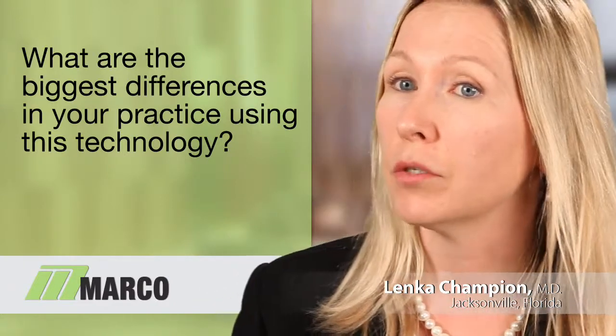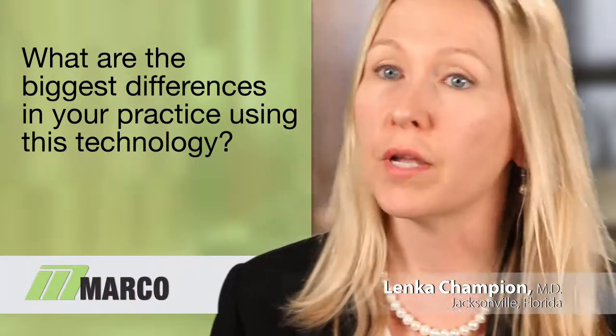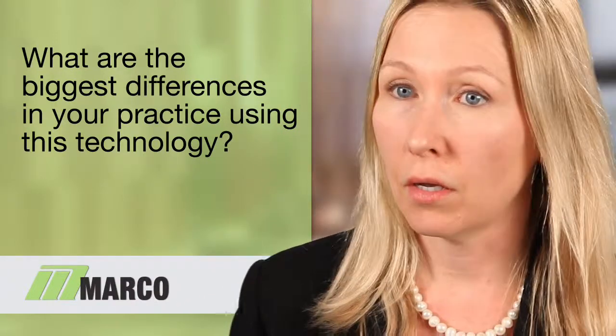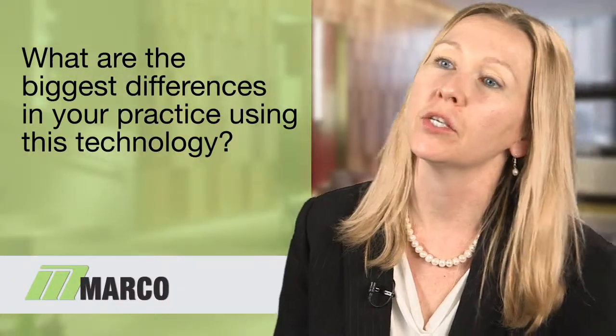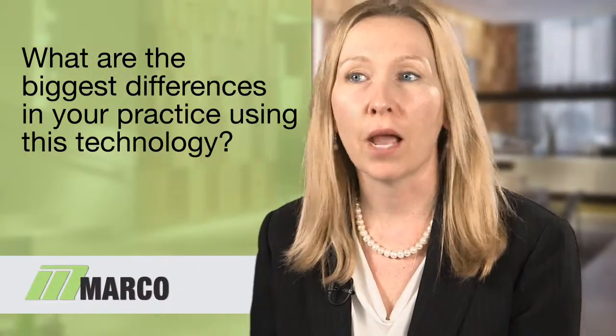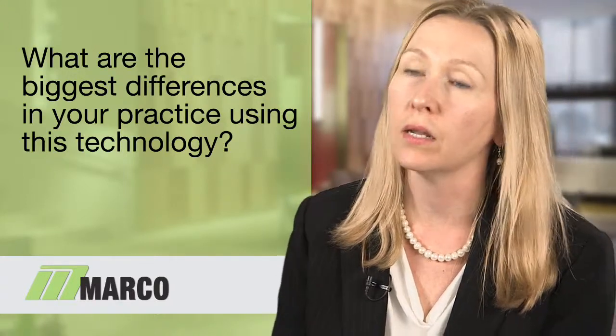Well, prior to OPD, in our toric patients, on postoperative day 7, we used to dilate these patients and check their alignment of the toric IOL with the dilation. Sometimes that was difficult because these patients sometimes don't dilate very well, and then they had to sit there for 45 minutes to get their pupils dilated.